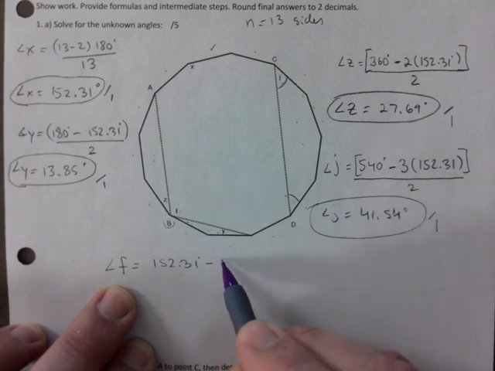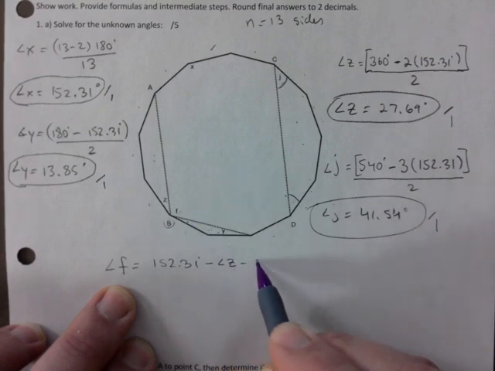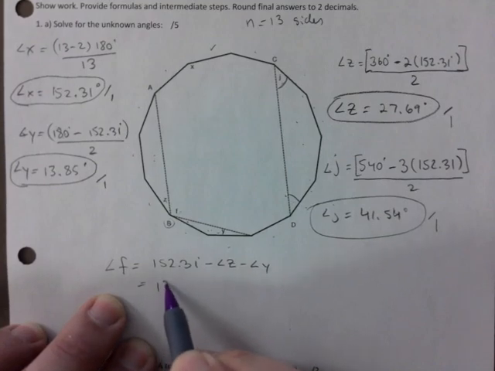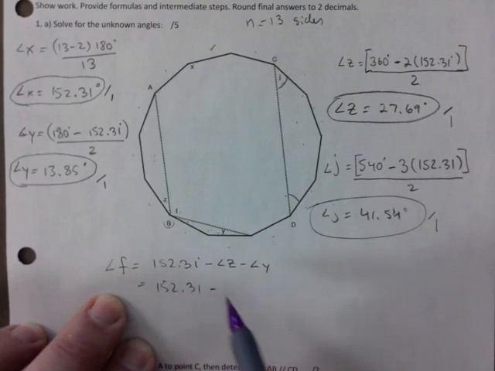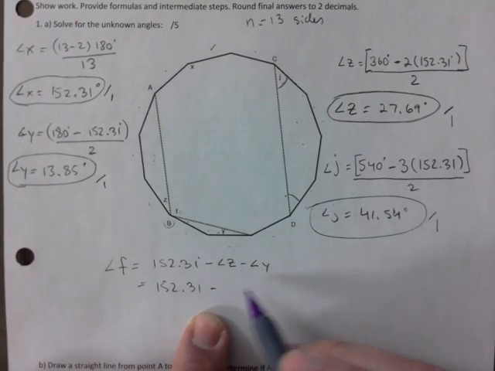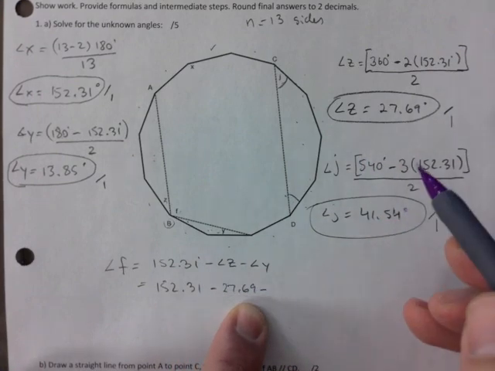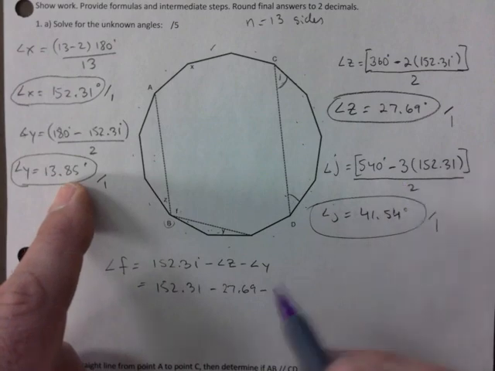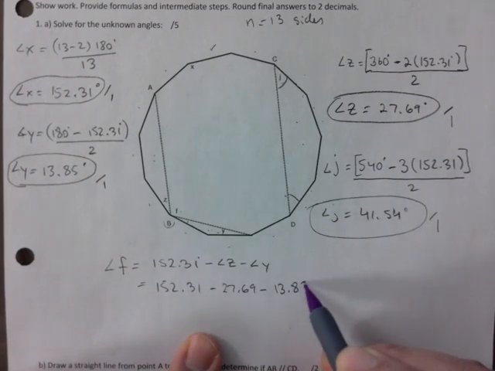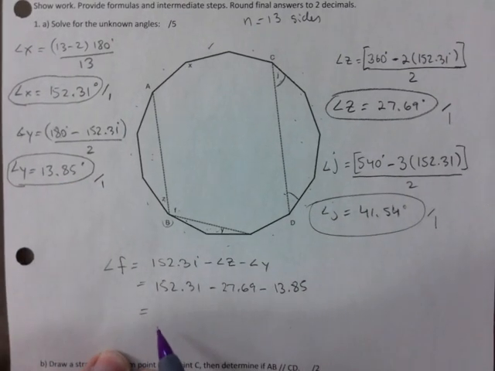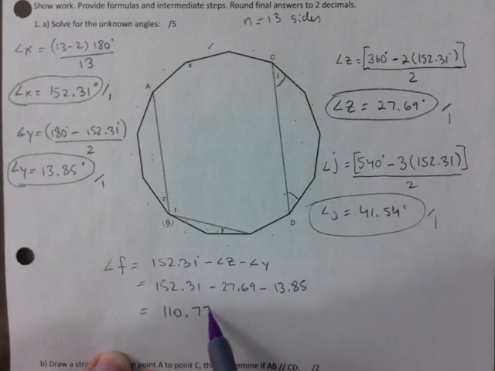So I'm going to go minus angle Z minus angle Y. Z, and my work here is 27.69, and angle Y is 13.85. So you get 110.77 degrees for angle F.